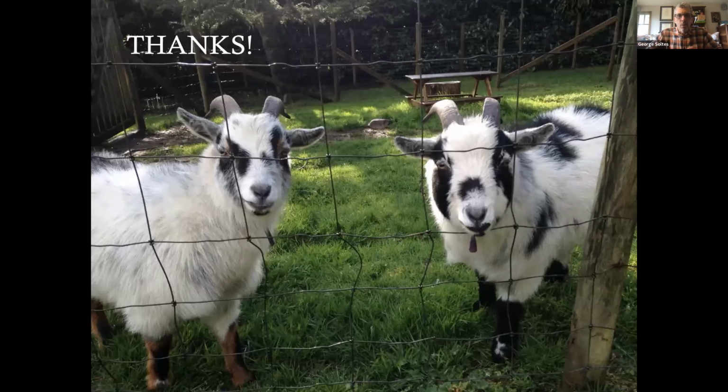If you come to Bainbridge and walk by our house, give our goats some treats. Have just a minute or two if anybody has any questions. And otherwise, I will bid you a good sort of sunny afternoon.